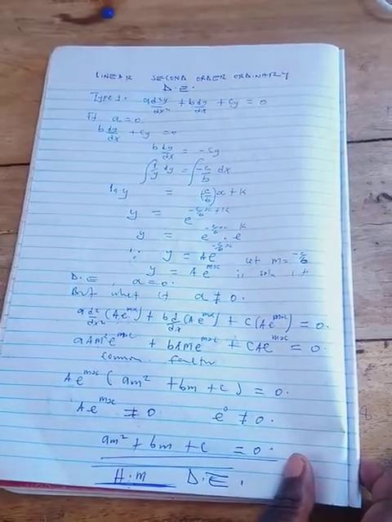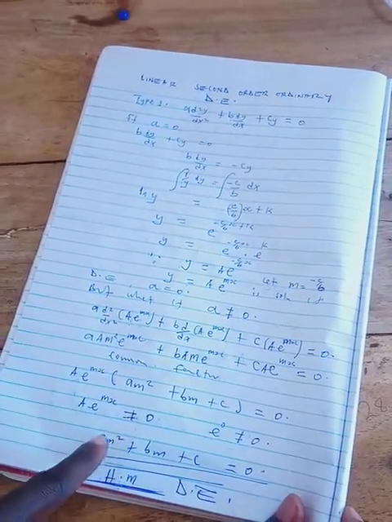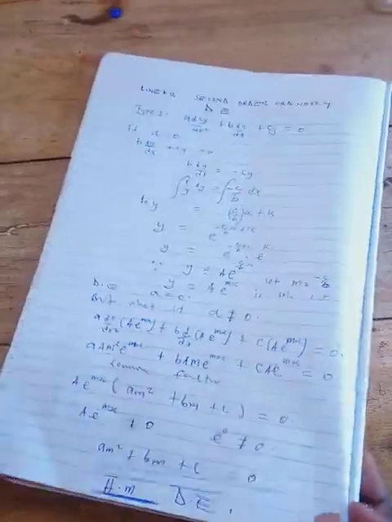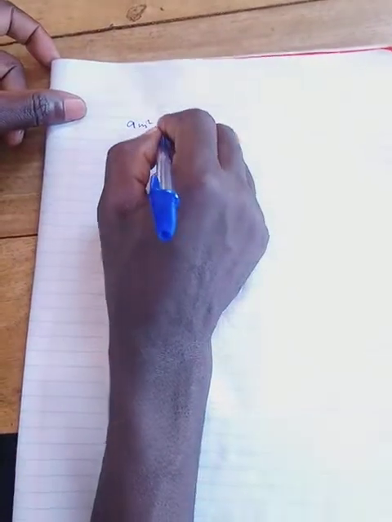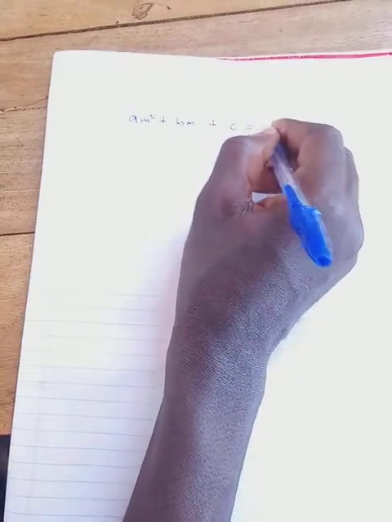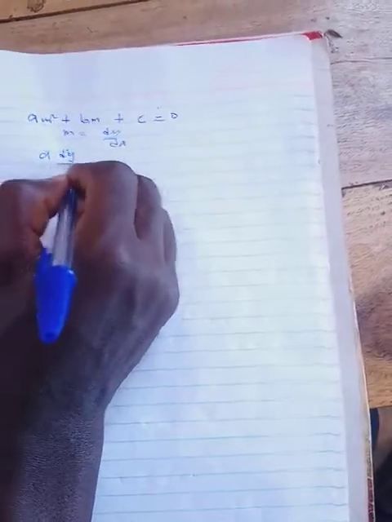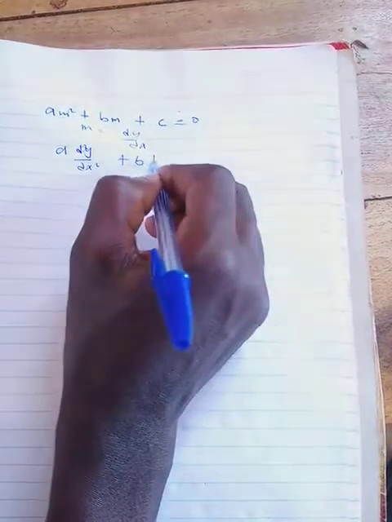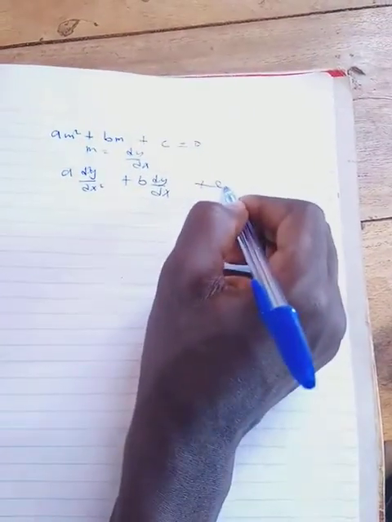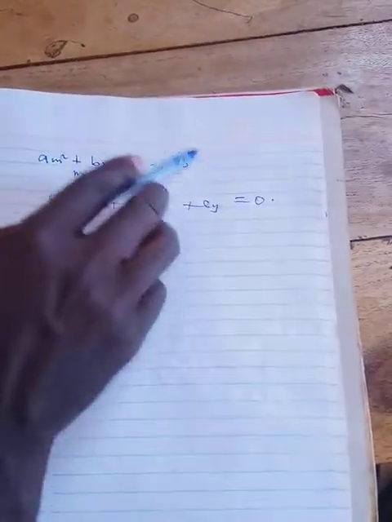So when we are solving a homogeneous differential equation, I'm trying to mean when this m is in the form of dy/dx. For example, if we have am squared plus bm plus c equal to 0, and m equals dy/dx, this implies a d²y/dx² plus b dy/dx plus c y equals 0. We can solve this because this is a quadratic equation.